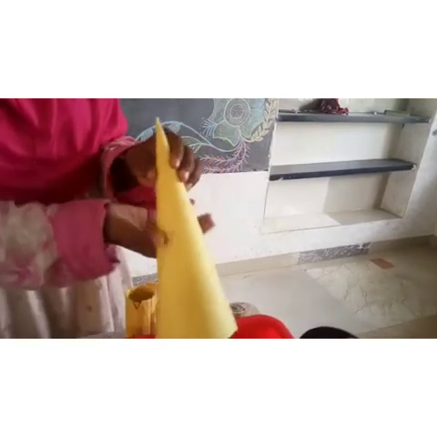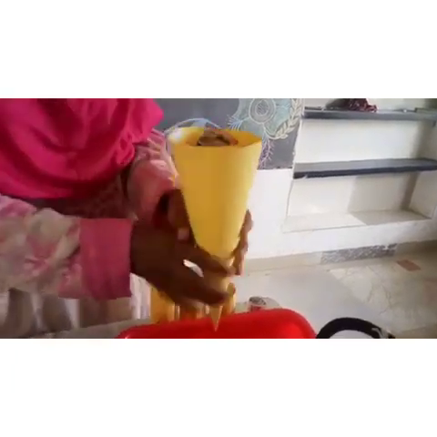Sometimes if you go out, you can have an ice cream in a cone, right? Cone ice cream you have. In some places they will give popcorn in a cone, right? And in some places it will be used.